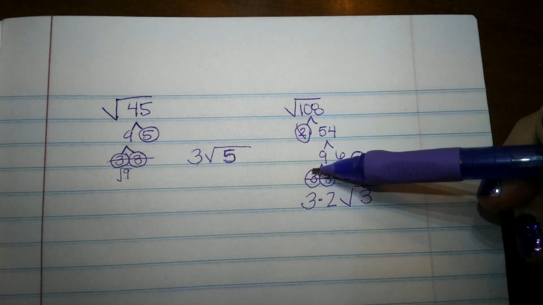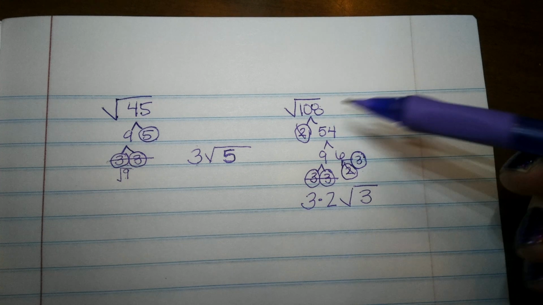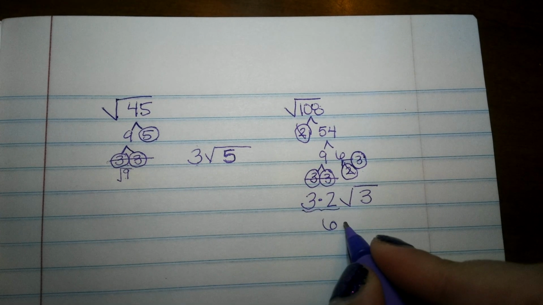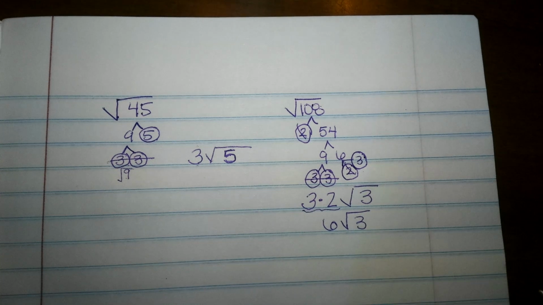Now, we're multiplying all these numbers together to get to 108. I need to multiply these numbers as well. 3 times 2 is 6. Square root of 3.